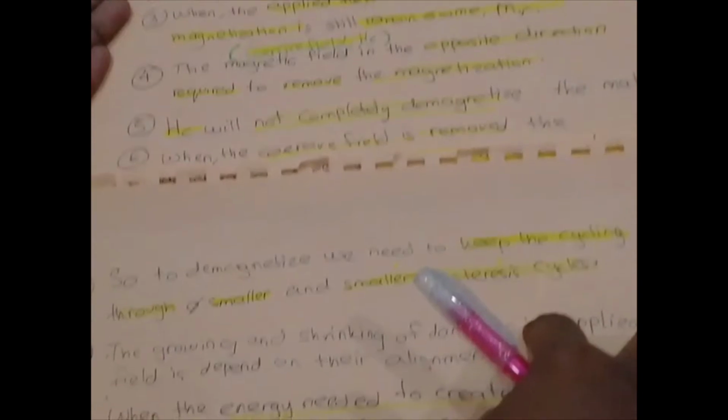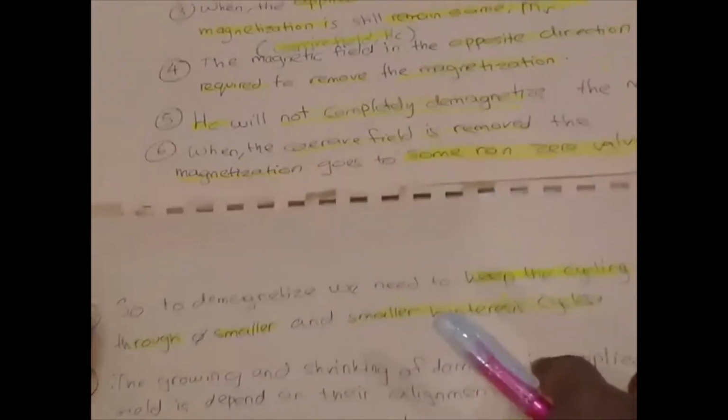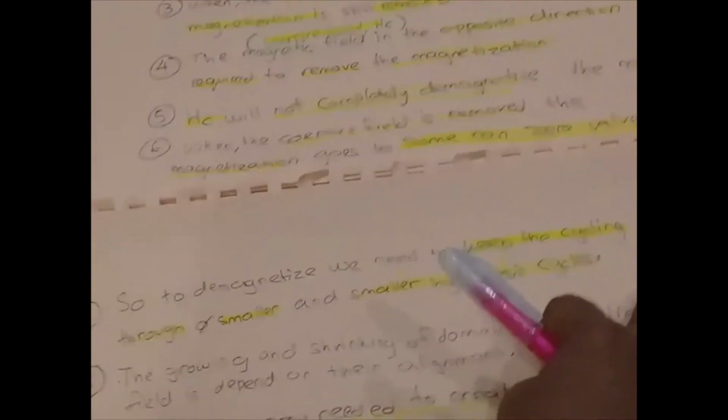So these are the explanations for hysteresis loops. There are 10 points that you need to explain for the hysteresis loop. So that's all from me. Hope you understand this. Thank you.